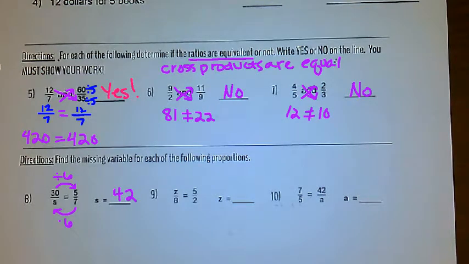The other way you can do this is, again, cross multiplying. So if we cross multiply, we get 2z equals 40. 2 times z, to undo that, we divide. So after we divide by 2, x equals 20. And if you look at this, to get from 8 to 2, we have to multiply by 4.